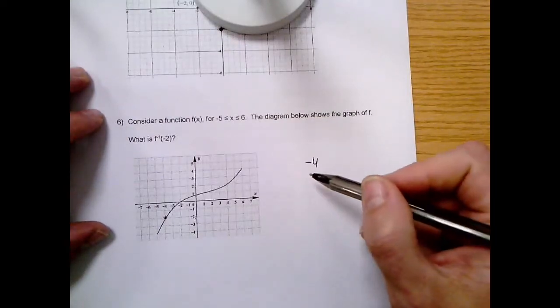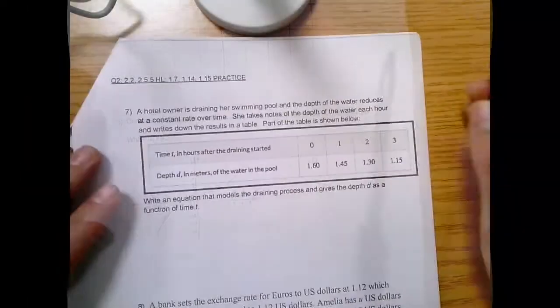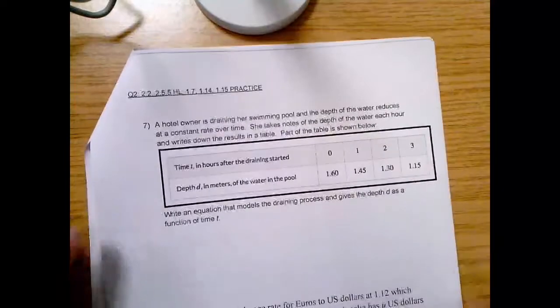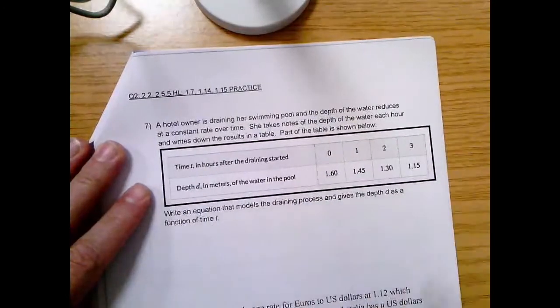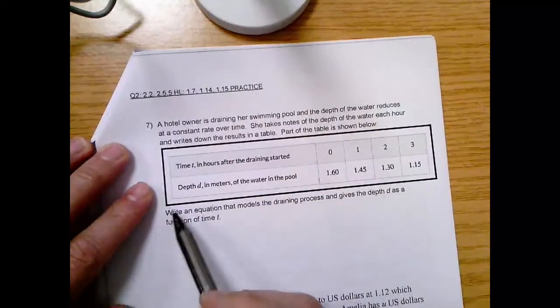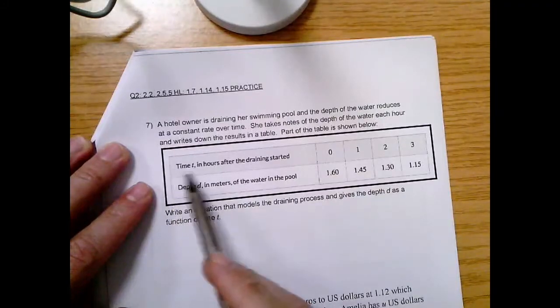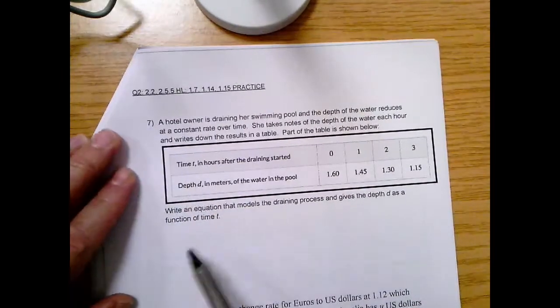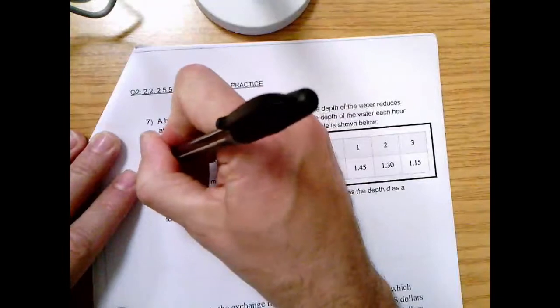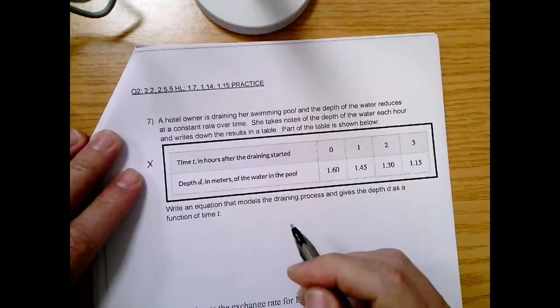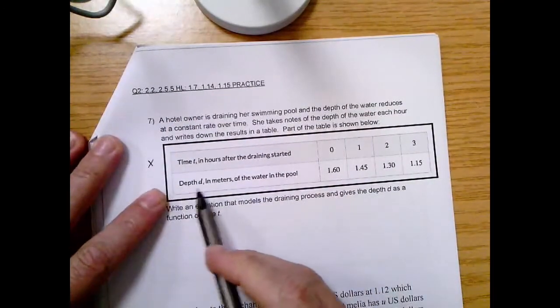Let's go to number 7. All right, number 7. Got a story here about a hotel owner draining the pool. Okay, and so we have the time. And remember, time is always independent. That's a fair indicator. This is our x information. And then they said the depth, the d of the water.